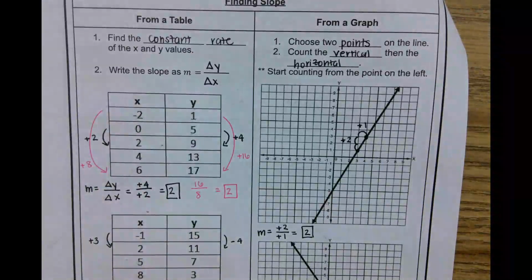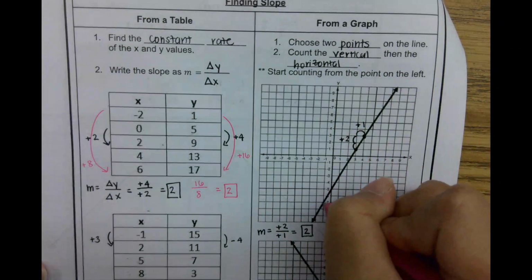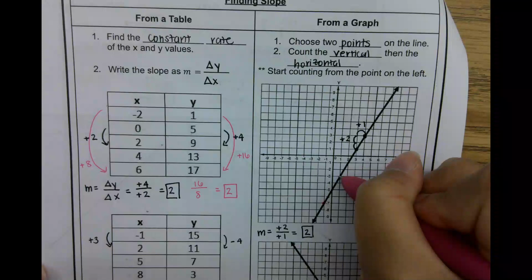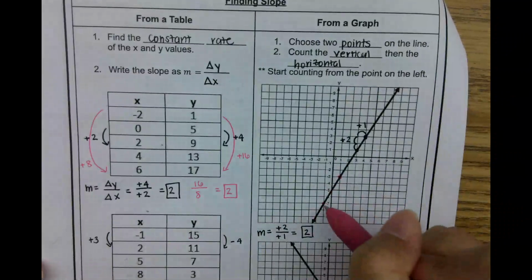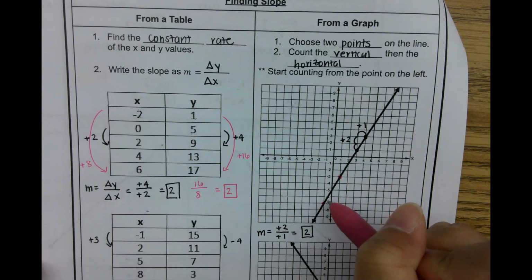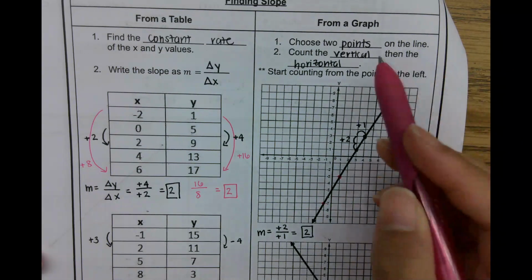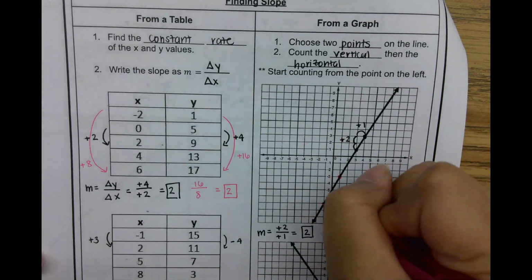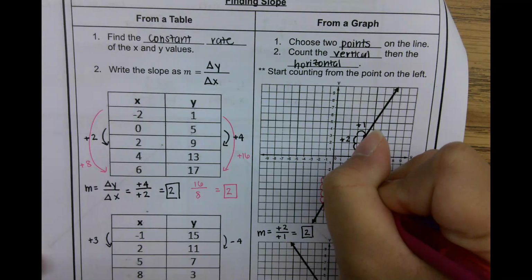You might be like, but Miss Ng, what if I chose different points? That is fine. Let's say I chose this point and this point here. Again, the points that I'm choosing are very clear on the graph. I'm not choosing something that's in the middle of my grid. So again, vertical over horizontal. Starting from my left point, I go up 1, 2, 3, 4.